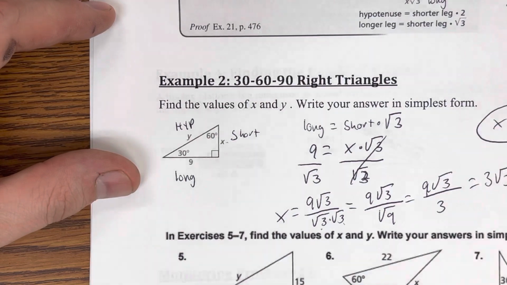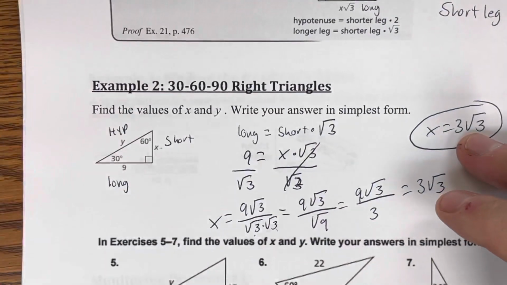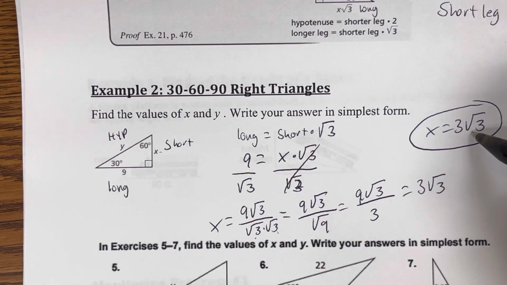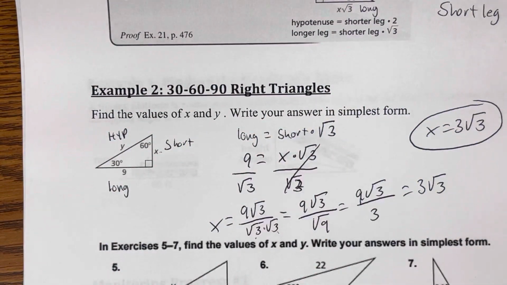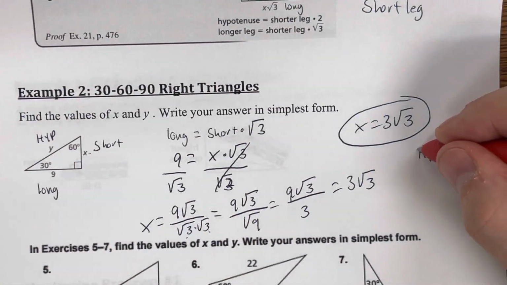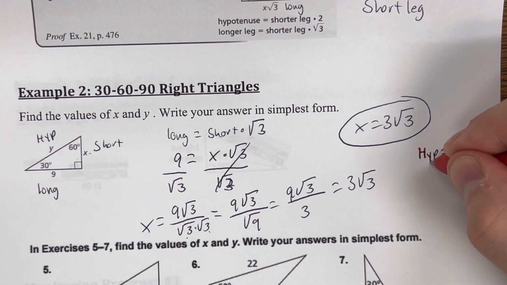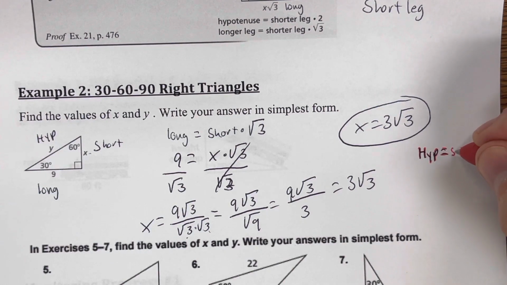So that was the hard part. All right, that was the toughie. Now that I know the short leg, I have to find the hypotenuse. The hypotenuse is equal to the short times 2.